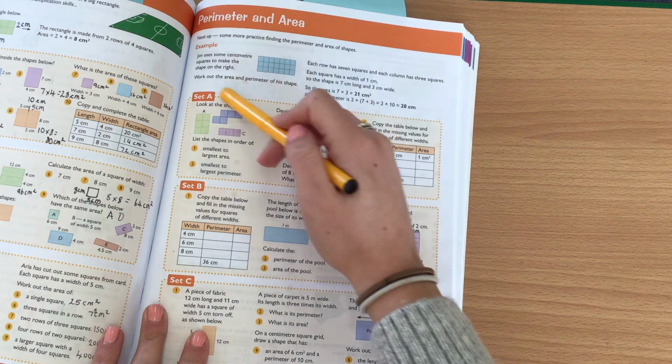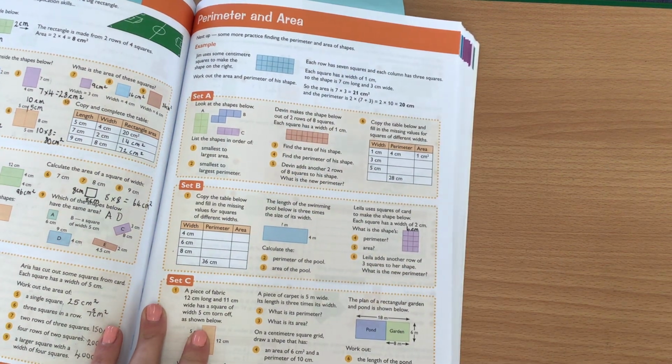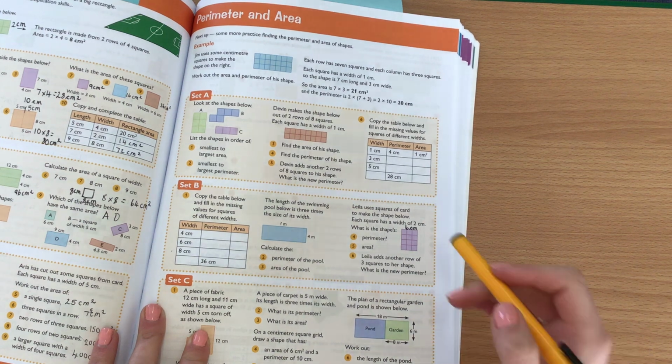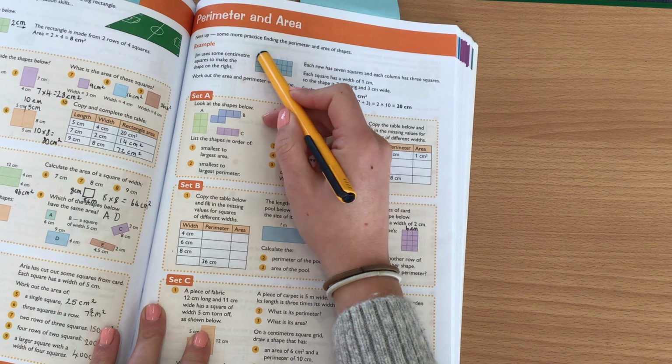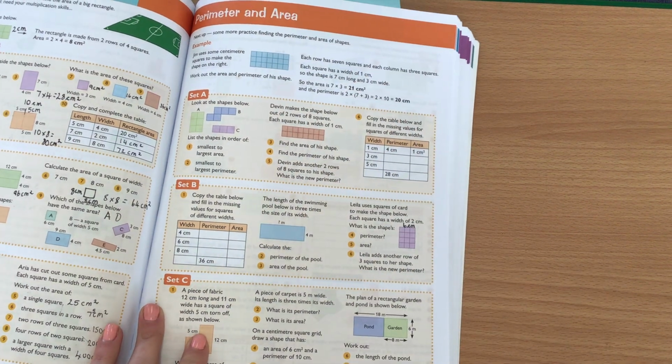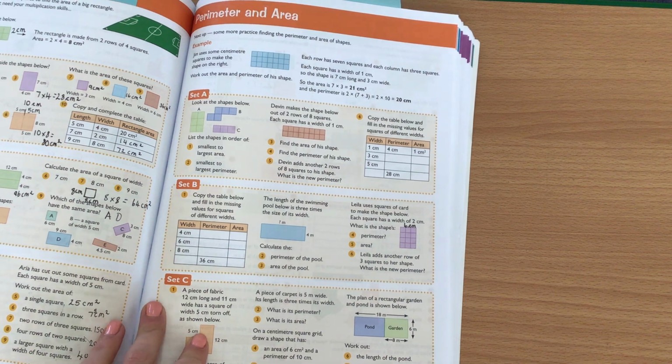So if you have a read through the example, it does explain what perimeter is, but the best way I always think of perimeter is it's giving you the distance all the way around the shape. So we need to measure each part of this shape so that we know the distance. So it's remembering the area and perimeter are different and the different things you need to do.